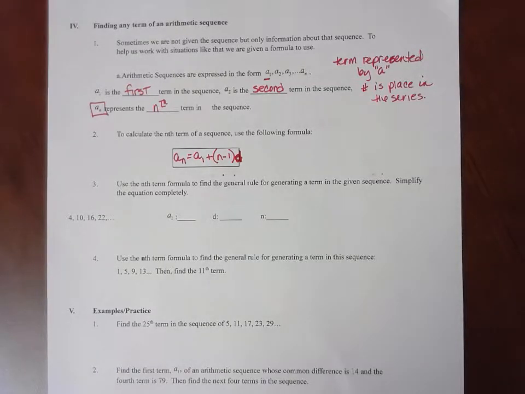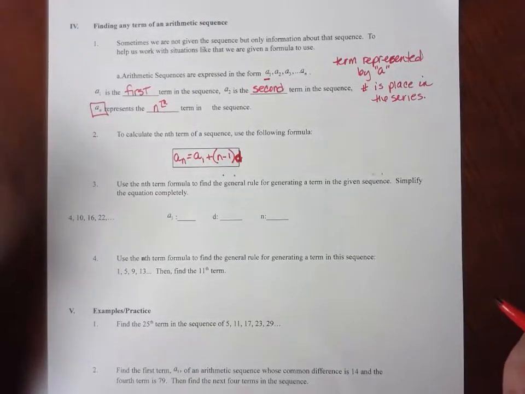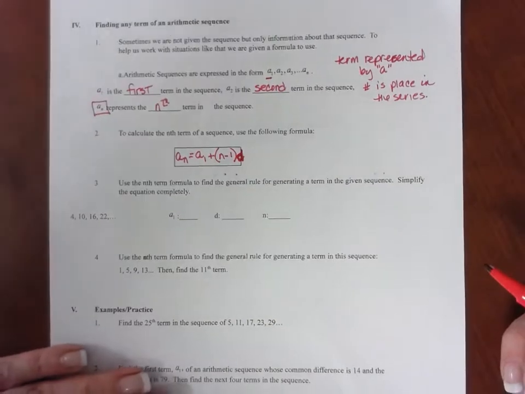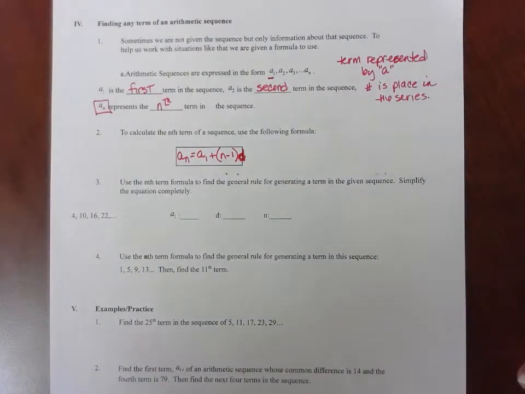Okay? Good? All right, so to use that, it'll actually tell you, hey, this position is this number.